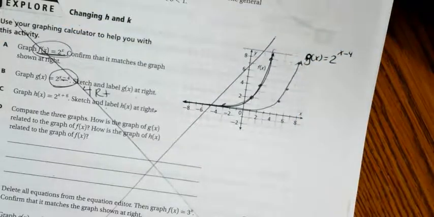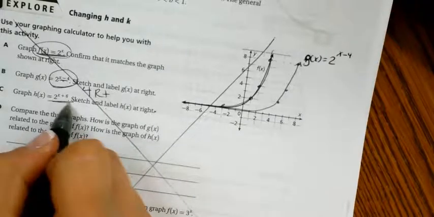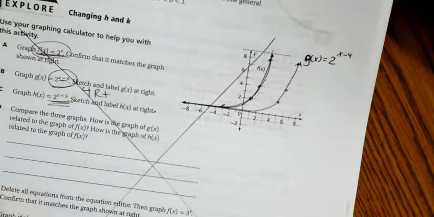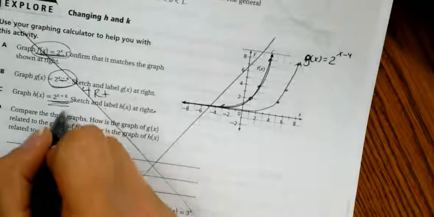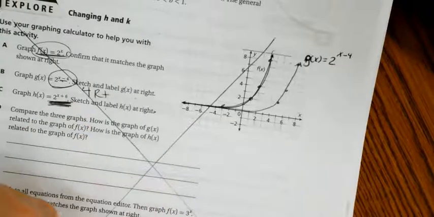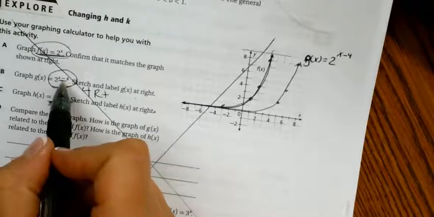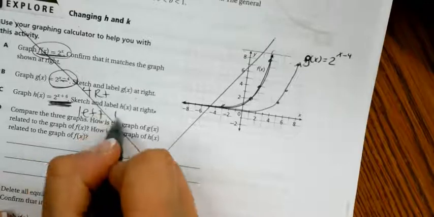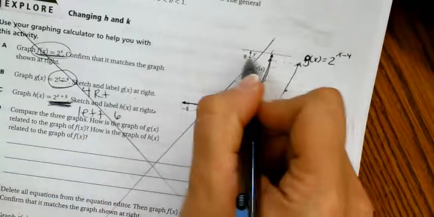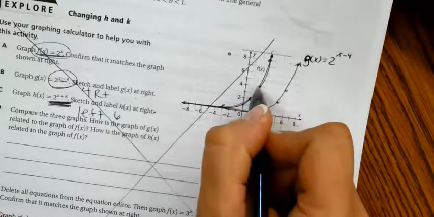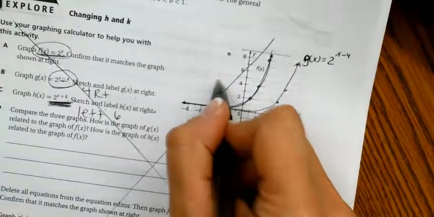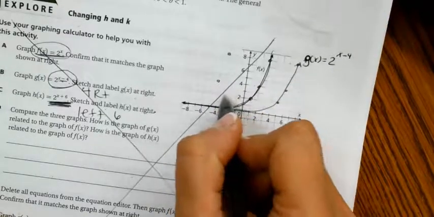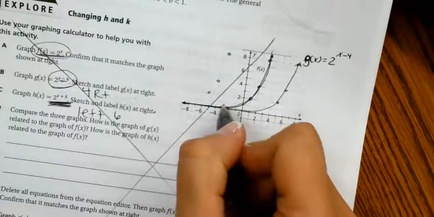What do you guys think happens for this one, for the plus 6? Which way do you think it's shifted? For x plus 6, if x minus 4 is right 4, what do you think plus 6 is? Left 6. So you literally would go 1, 2, 3, 4, 5, 6. Does that make sense, guys?